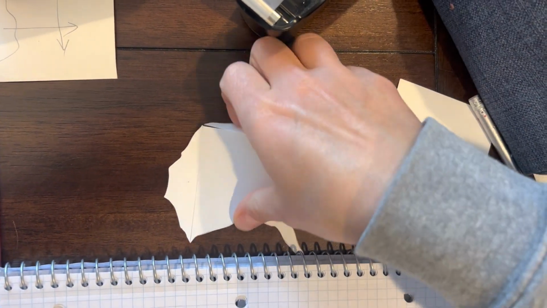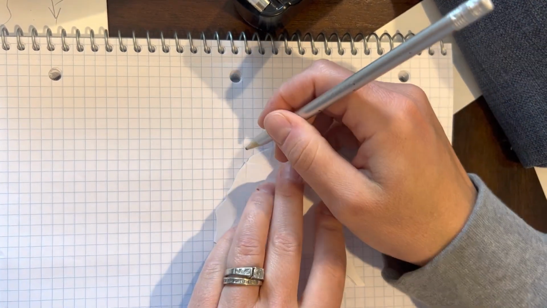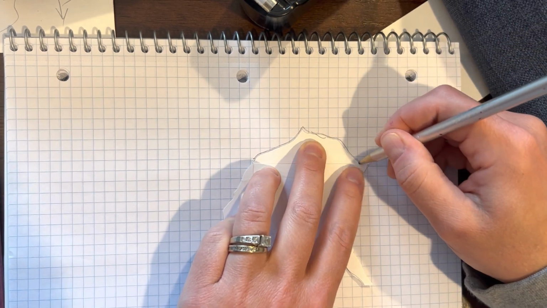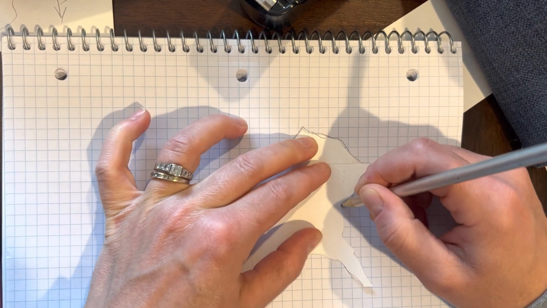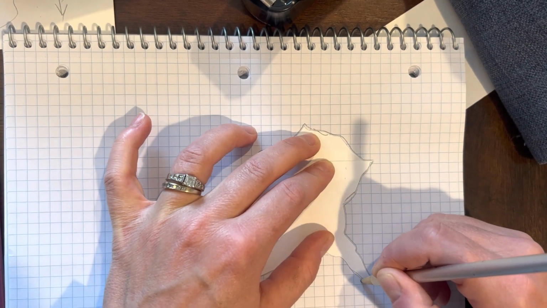So I have this little guy here. If I were to trace it, I'm going to try and trace quickly for the sake of time, not necessarily accuracy. I've created my template, which is the thing that I'm tracing.